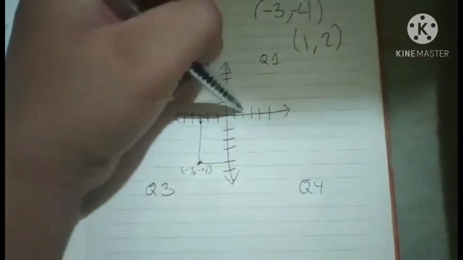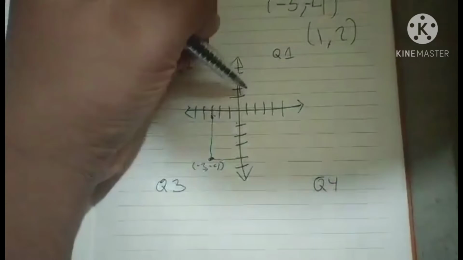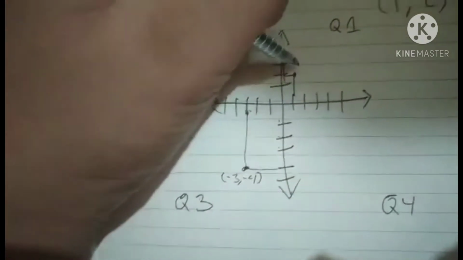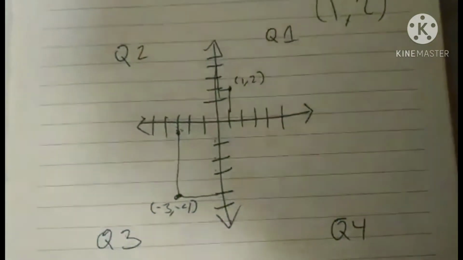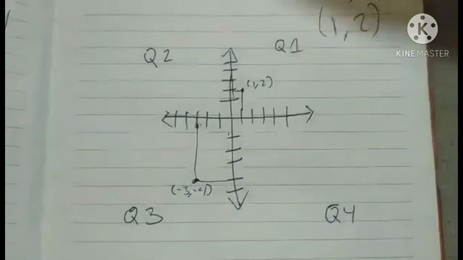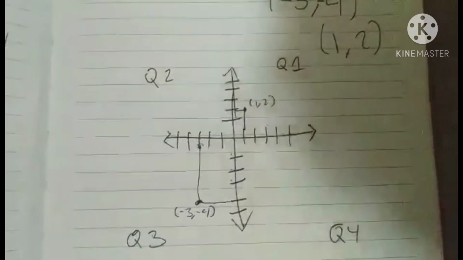Another example would be 1 and 2. Put the point, make the lines, and there you go. Label. And that's how to identify the quadrant using a given ordered pair.